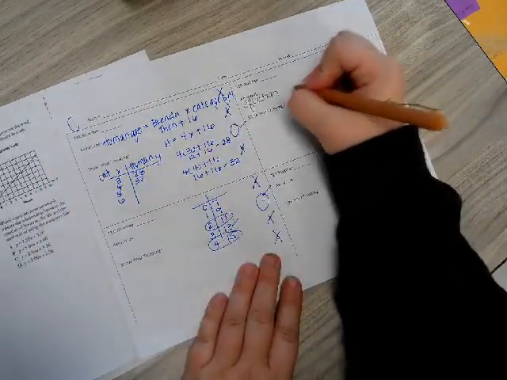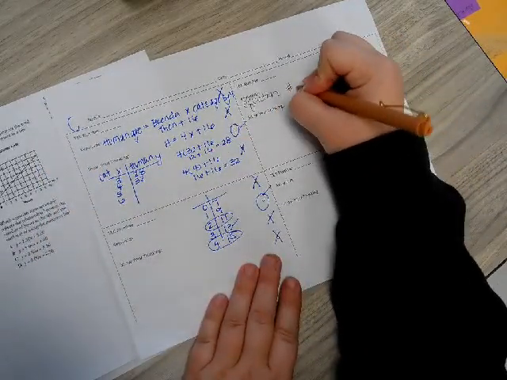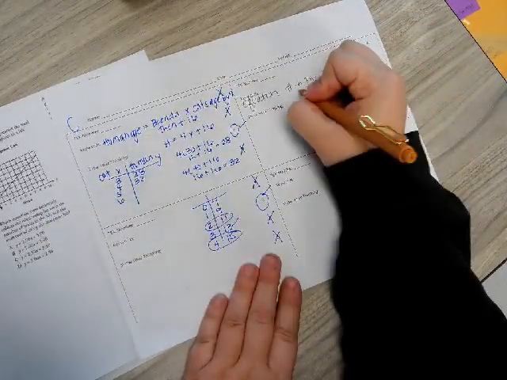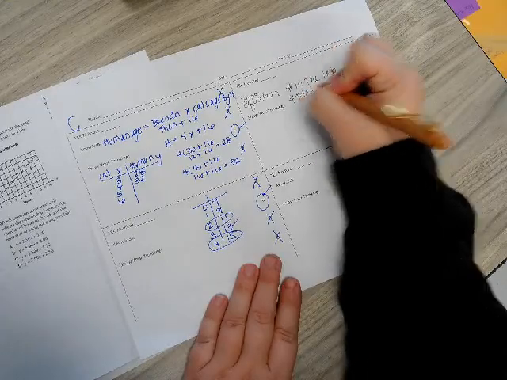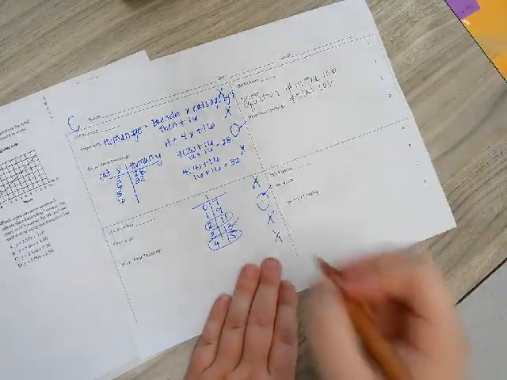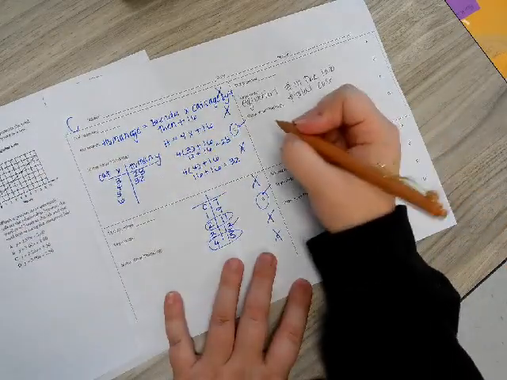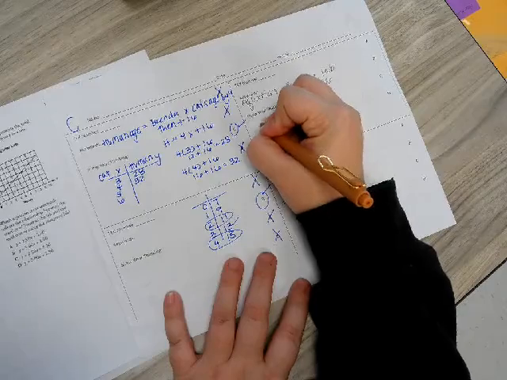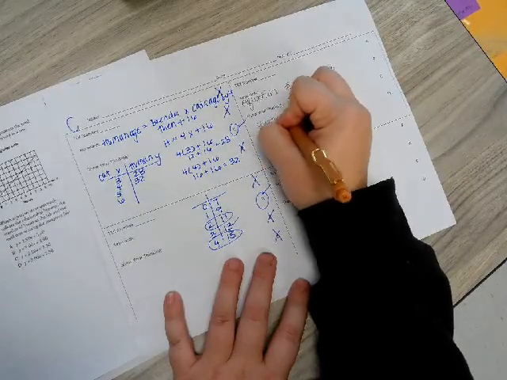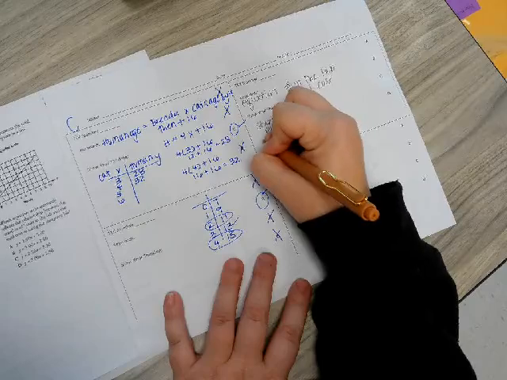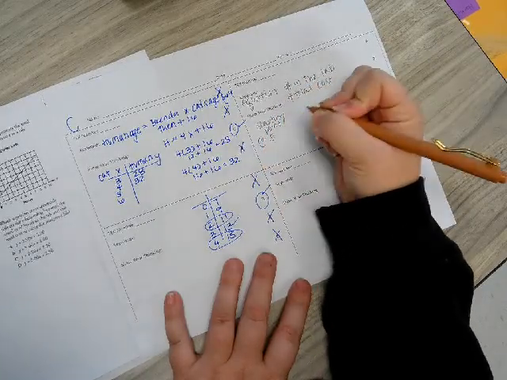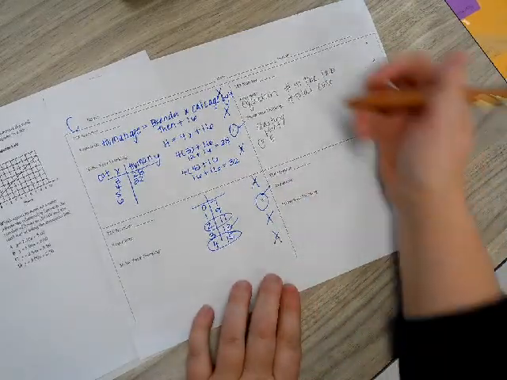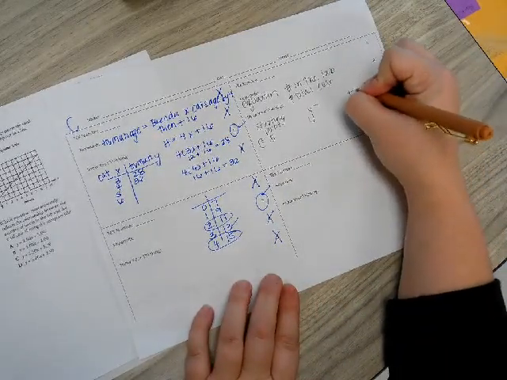We know that we're talking about hours in the lab and the total cost. Okay, so if I look at my graph, our starting point is at 5. So I know that if I was to make an equation, I'm going to add 5.